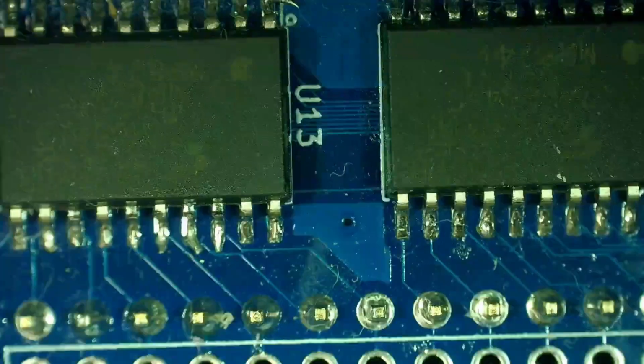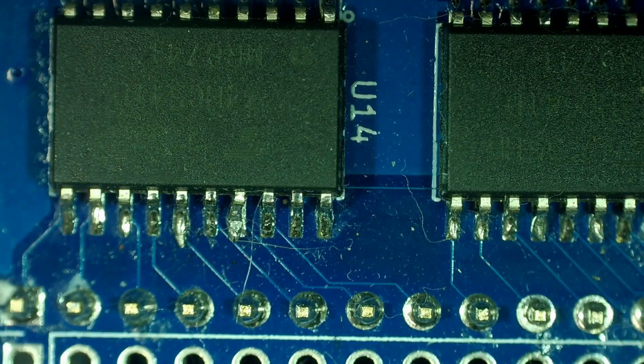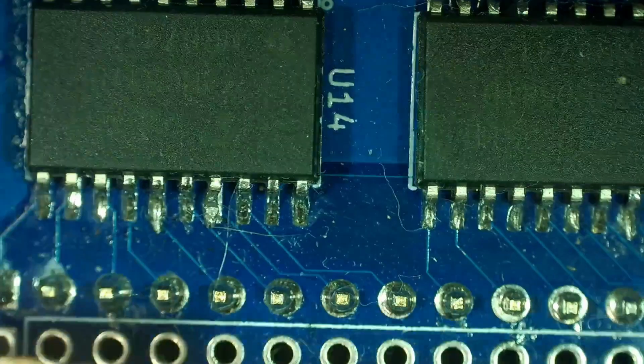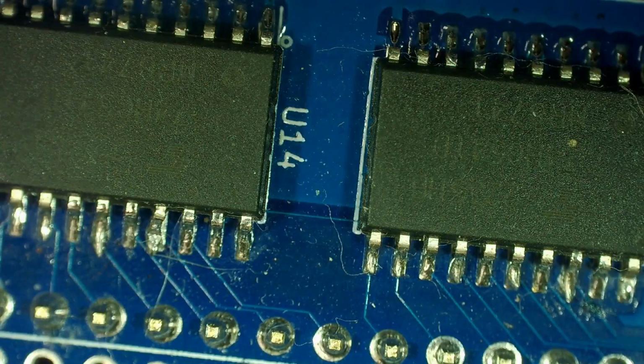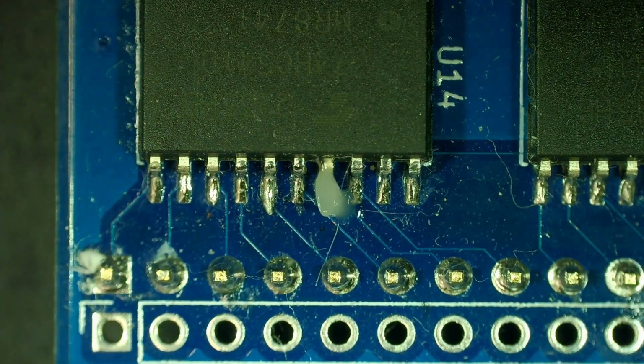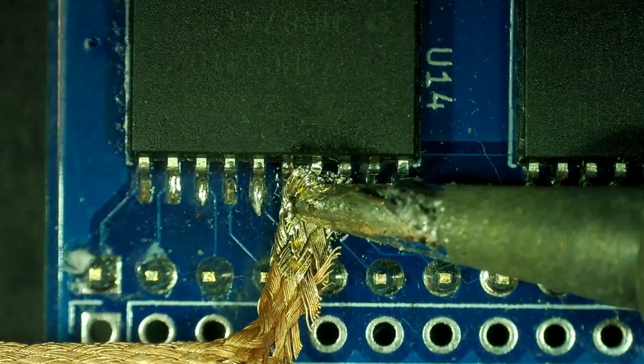Alright. Now let's deal with the bent pin here. And to do that, I'm going to use some solder wick, but this is massive. So what I'm going to do is I'm going to take my cutters and I'm actually going to cut this in half. Bend this appropriately. Put a crazy amount of flux on this. And I'm going to stack the deck in my favor by preloading my solder iron with solder so that I can actually get this pulling up, hopefully.